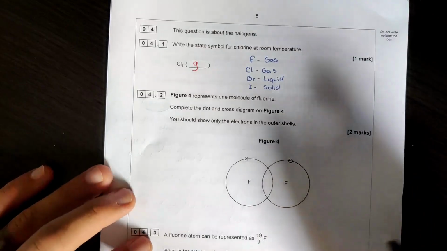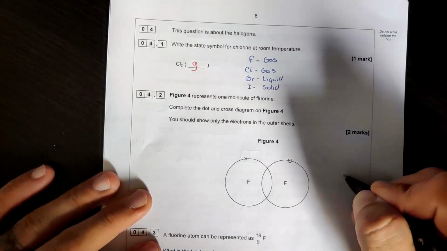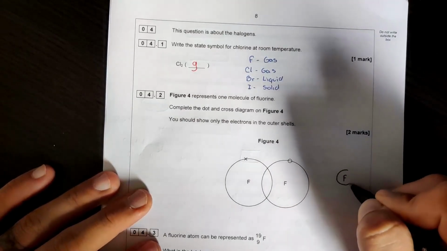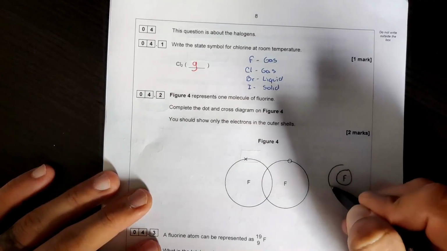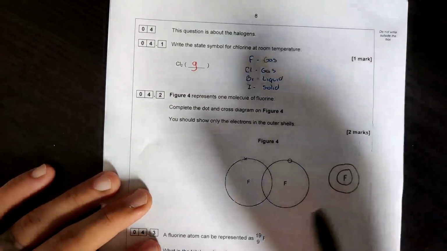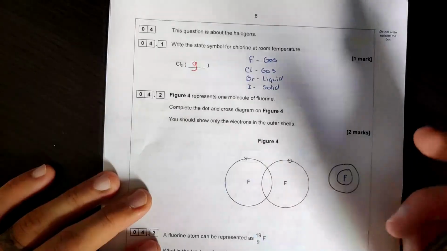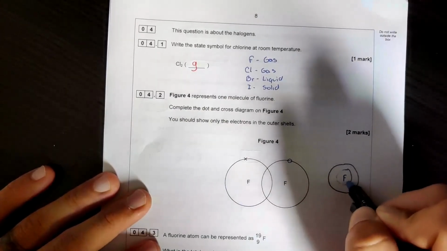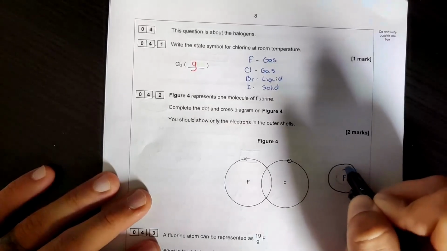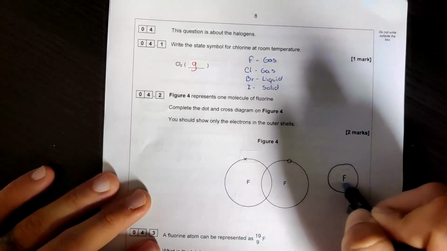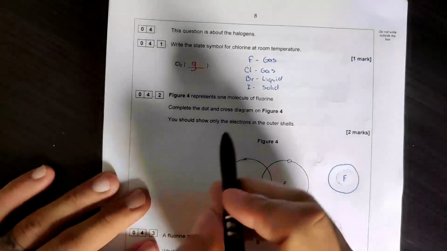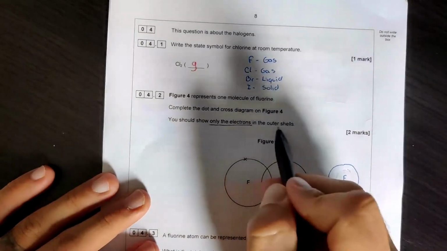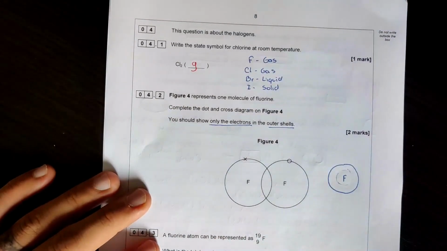So I repeat, fluorine should have two shells because it's in period number 2, but in the diagram, they won't show you the first shell. They will only show you the last shell. They are only interested in the electrons that are in the last shell, okay? So it only shows electrons in the outer shell. That's the reason why that is in there, okay?